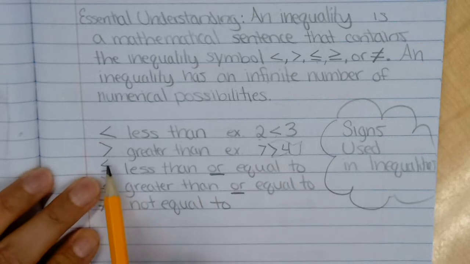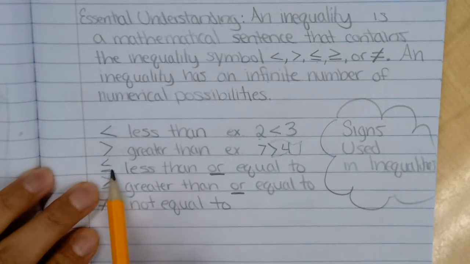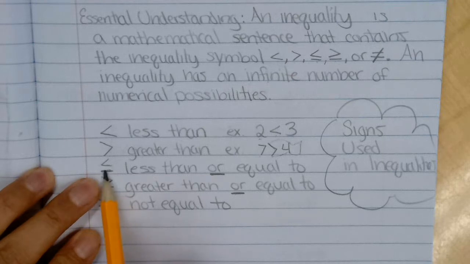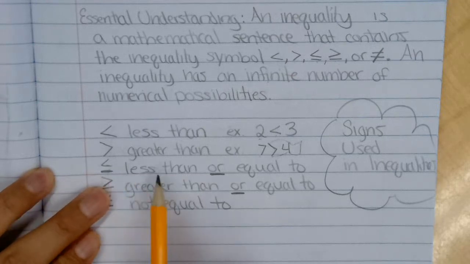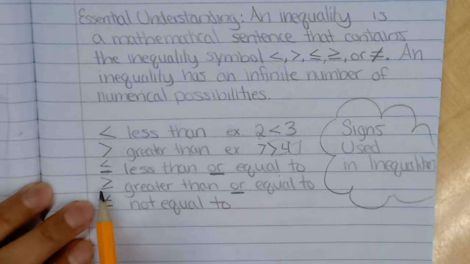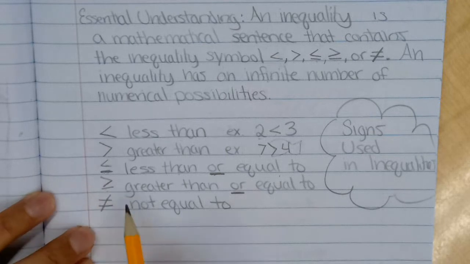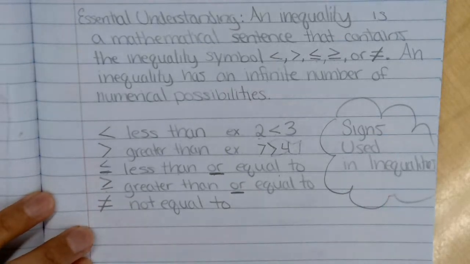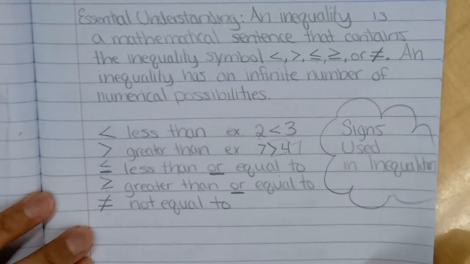We also have the sign less than or equal to. If you look, there's a line underneath the less than. This is indicating that it's less than or equal to. We also have greater than or equal to and not equal to. So these are all the signs that you're going to see in inequalities.